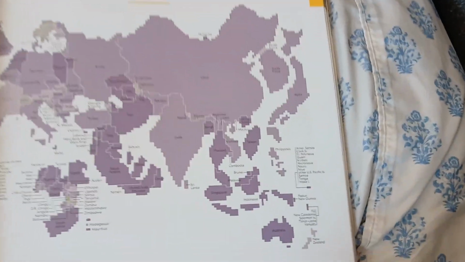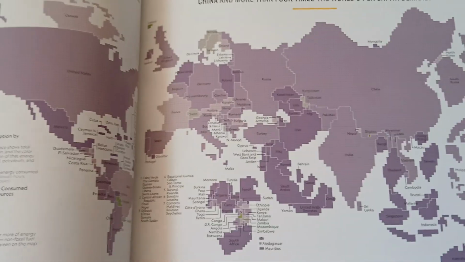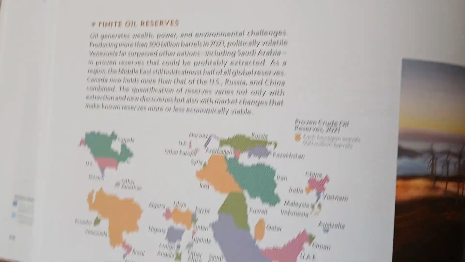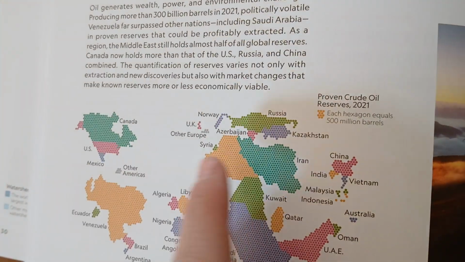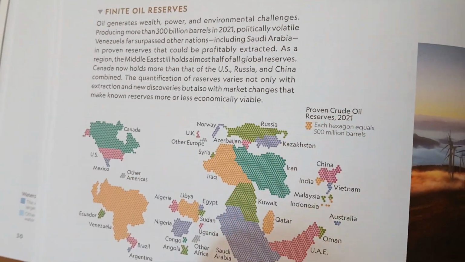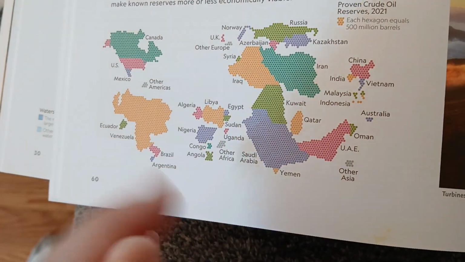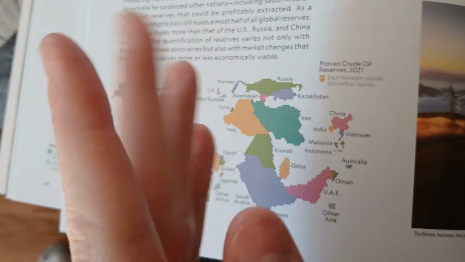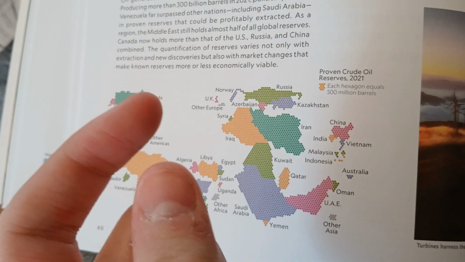So you can see this map, and this map here. This is all the reserves.